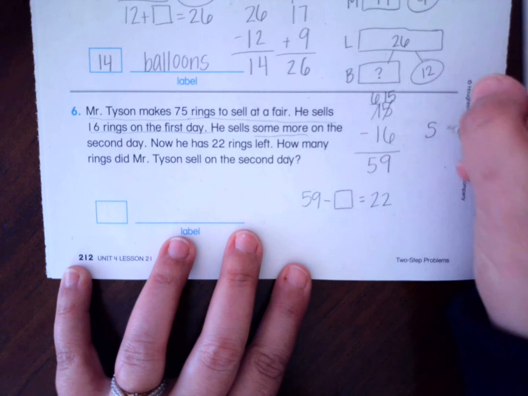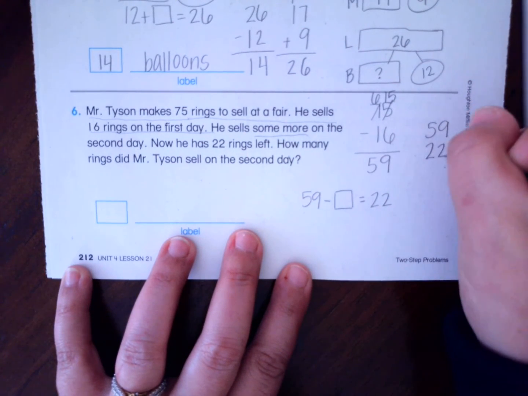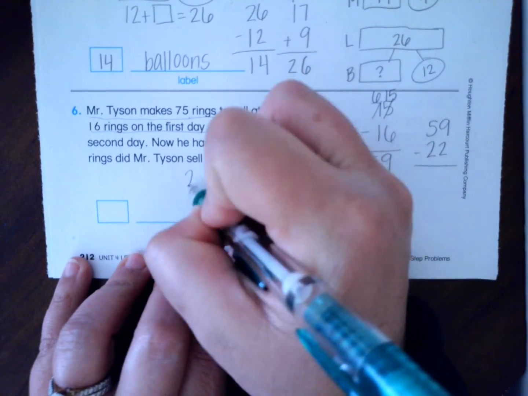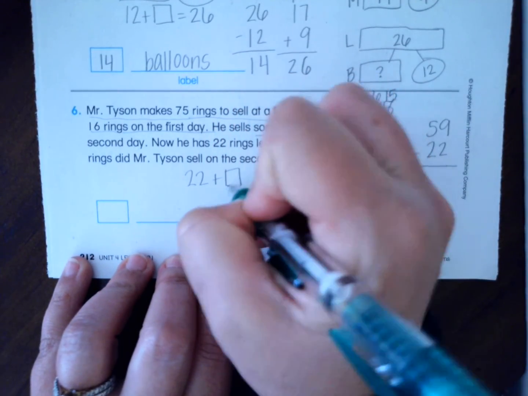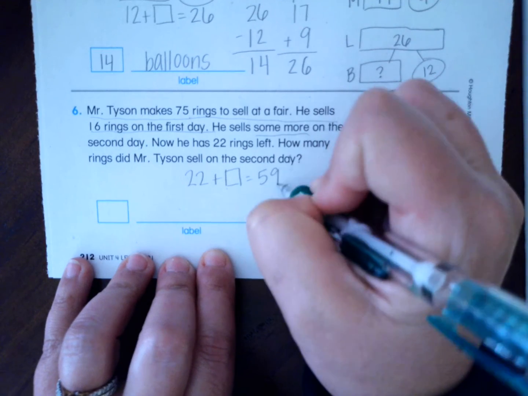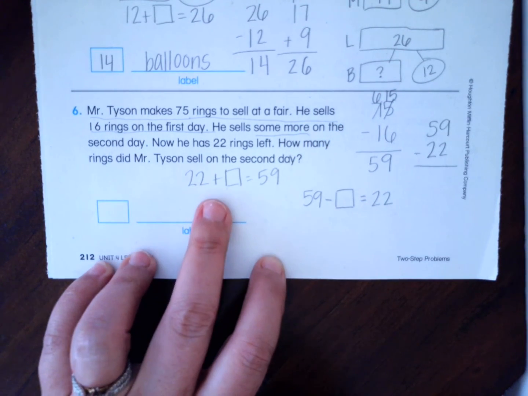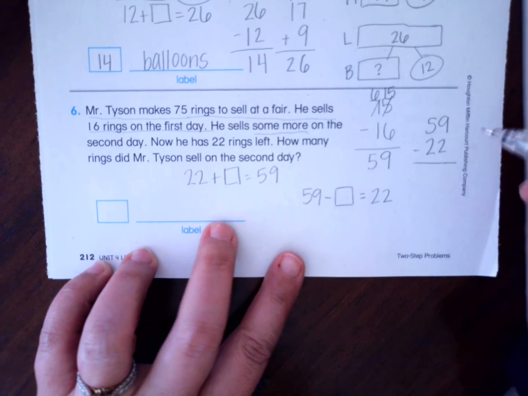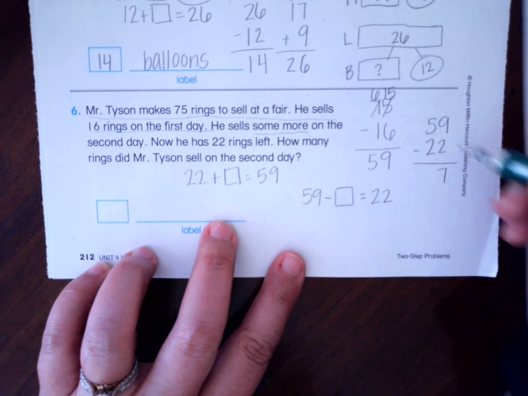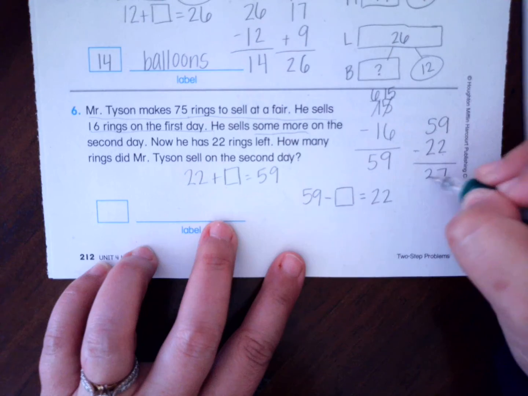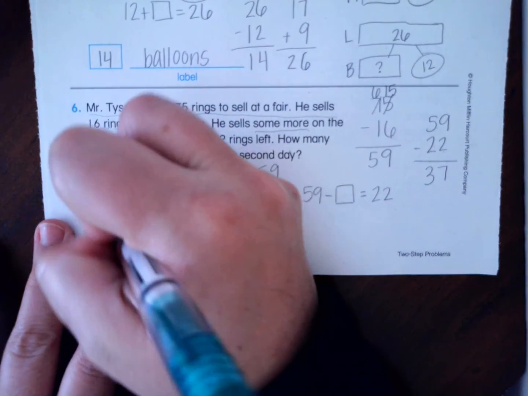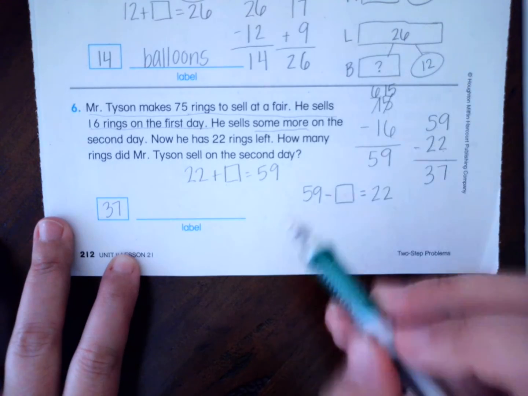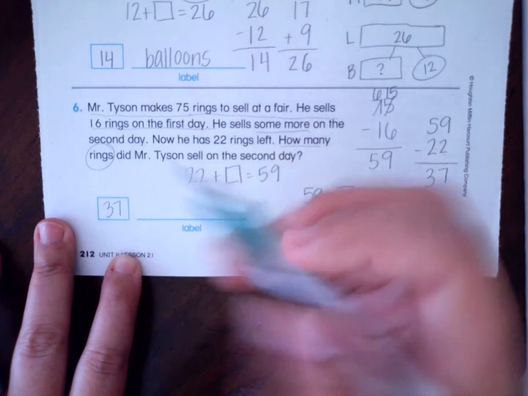So you can either do another subtraction, 59 minus 22, or if you prefer the adding up method, you could flip that into an addition equation with the box in the middle and solve from there. 9 minus 2 is 7, and 5 minus 2 is 3, for an answer of 37 rings.